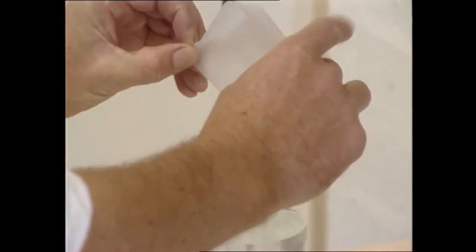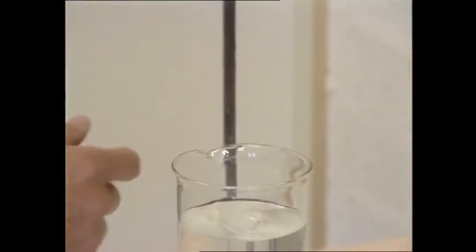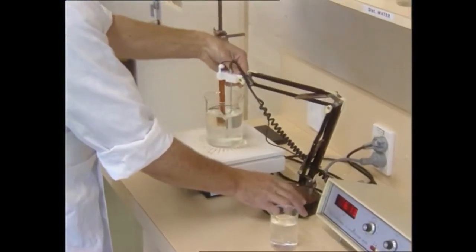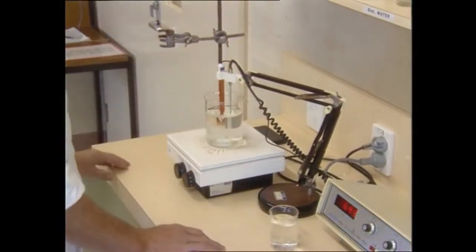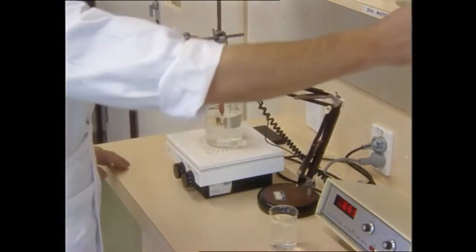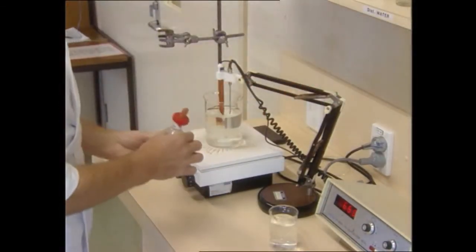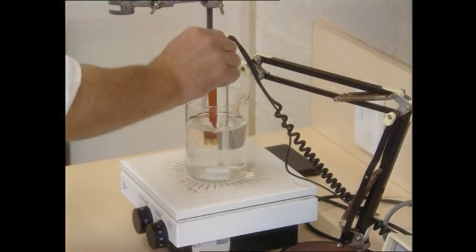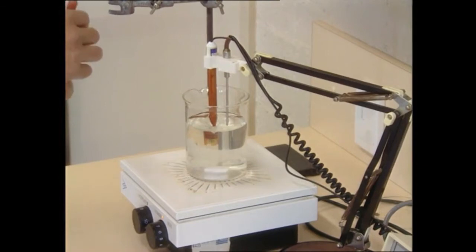To this mixture, sugar is added and the pH is checked. As a general rule, the pH of tissue culture media is adjusted using either a weak acid solution like 1 normal hydrochloric acid or a base like 1 normal sodium hydroxide.